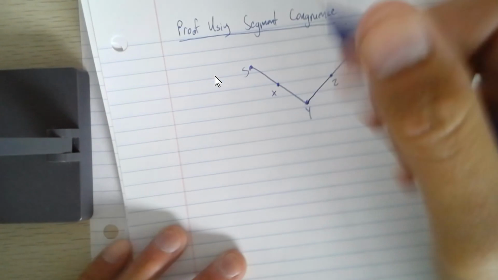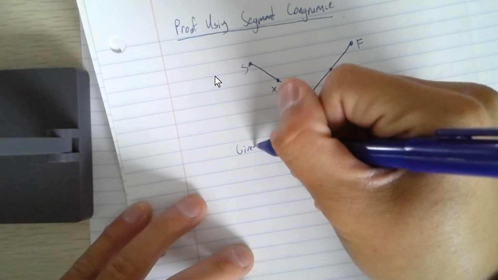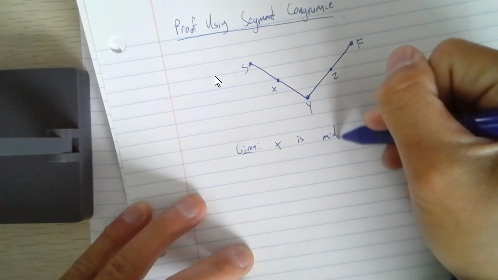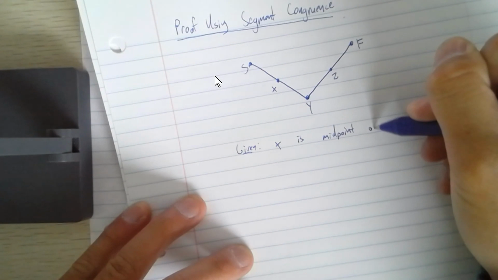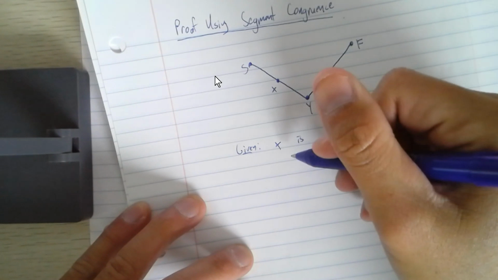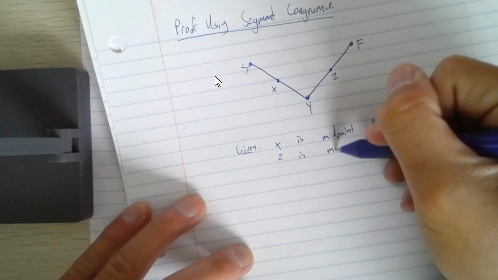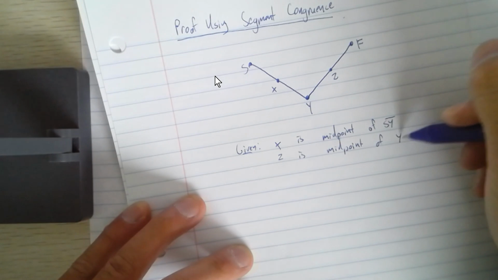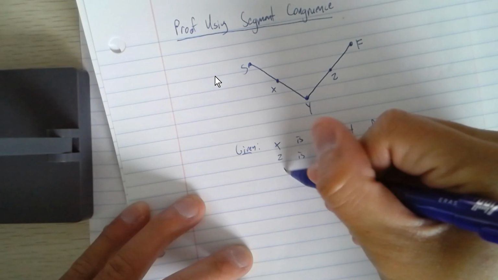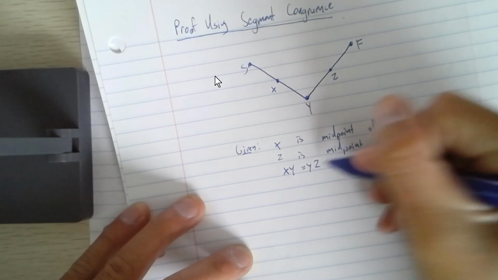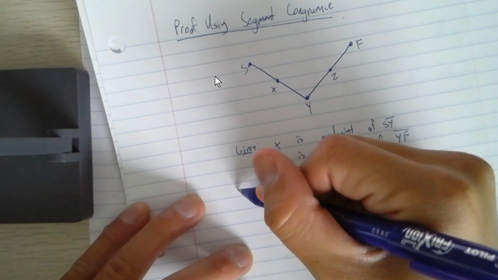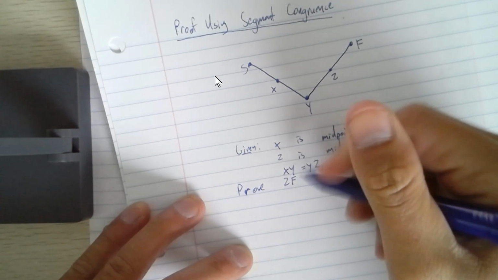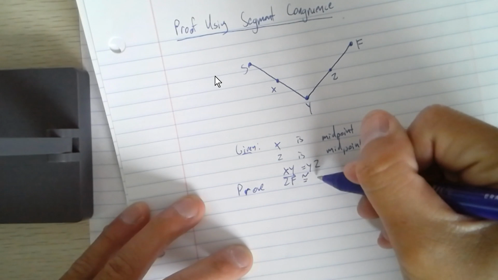And then here's what's given to you. X is the midpoint of SY. And Z is also the midpoint of YF. XY is equal to YZ. And then what we need to prove is that ZF is congruent to SX.